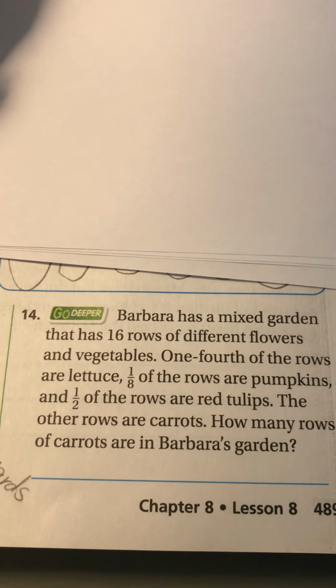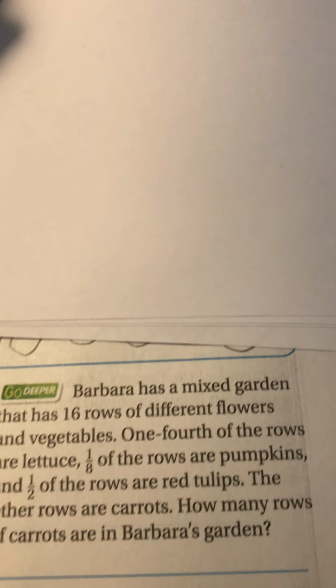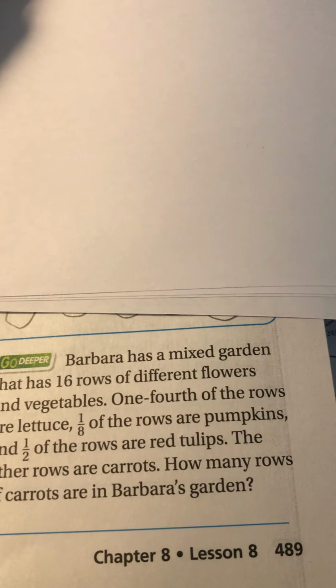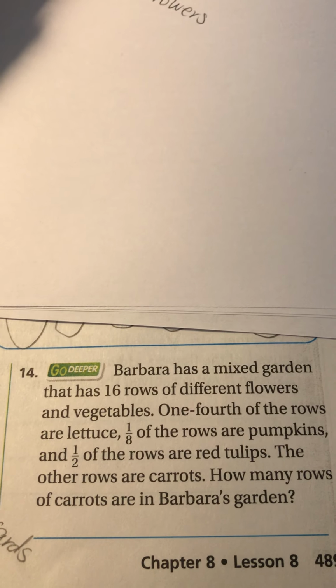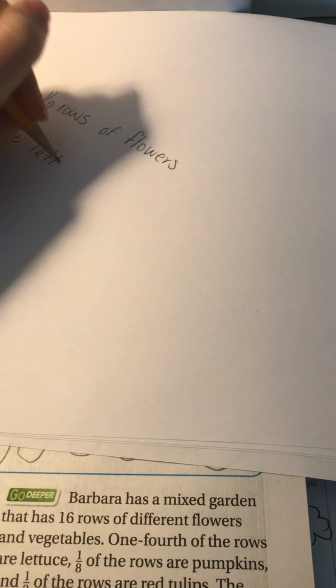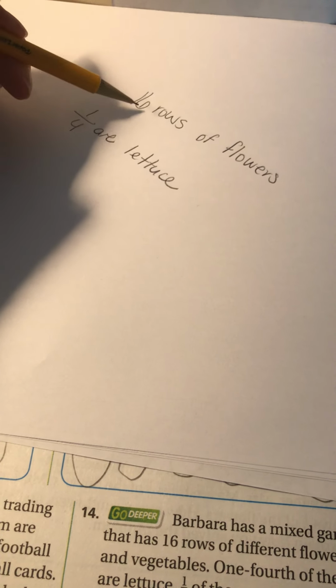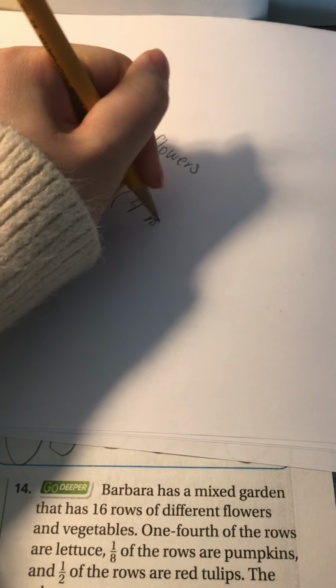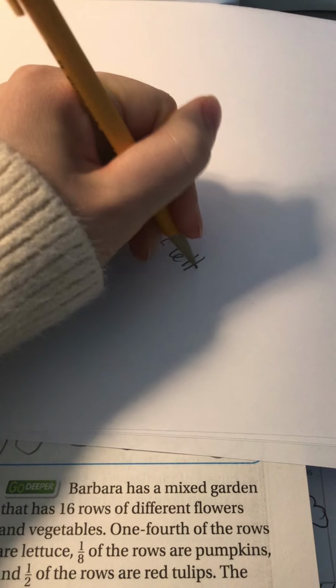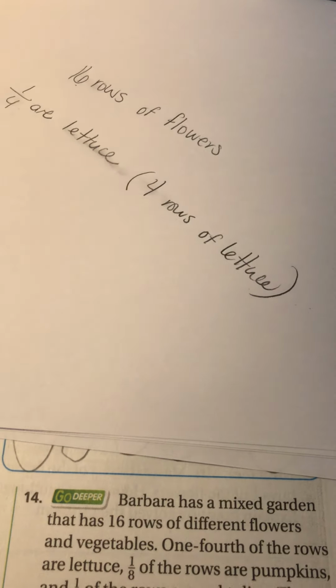So Barbara has a mixed garden that has 16 rows of different flowers. A fourth of the rows are lettuce. Okay, so a fourth are for lettuce. Now I'm going to take 16 divided by 4. So I have 4 rows of lettuce, to be exact.